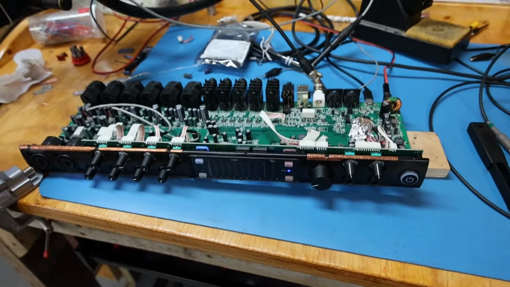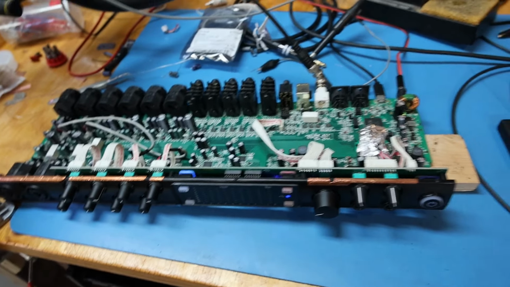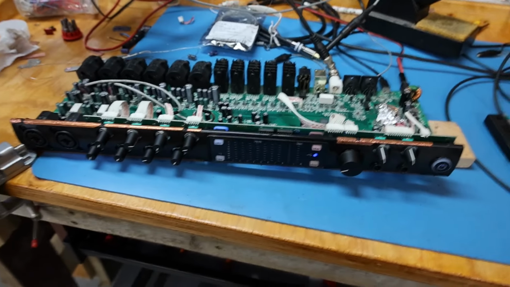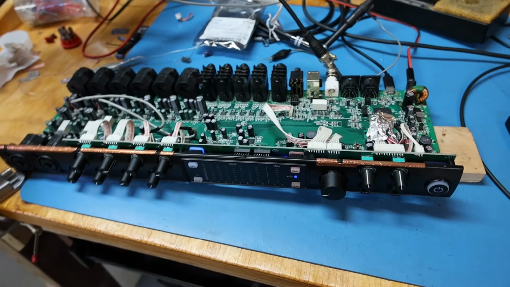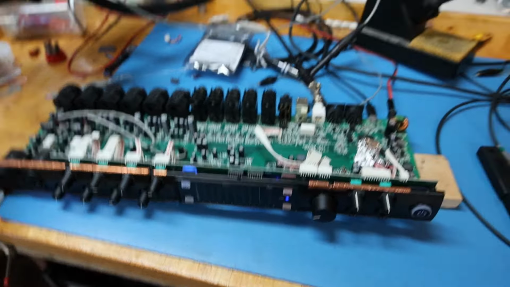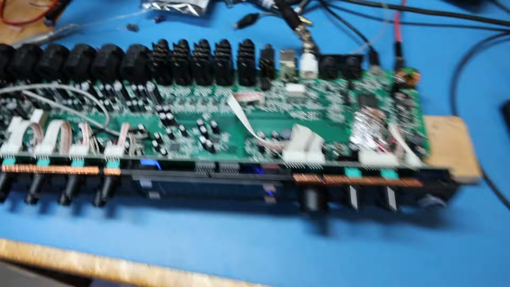I eventually tried with the original drivers on a Windows machine, and had the same issues. I went 12 rounds with Presonus tech support, and that was just frustrating. So I took the matter into my own hands.